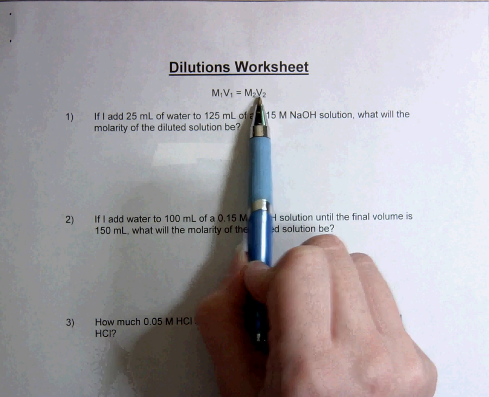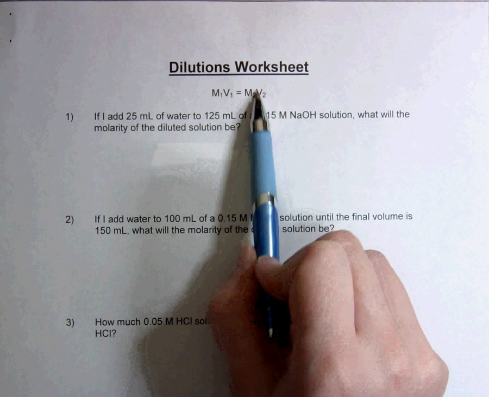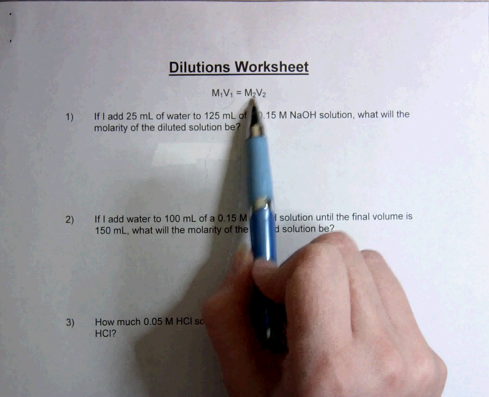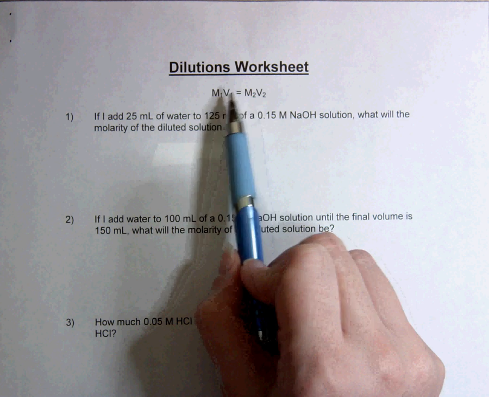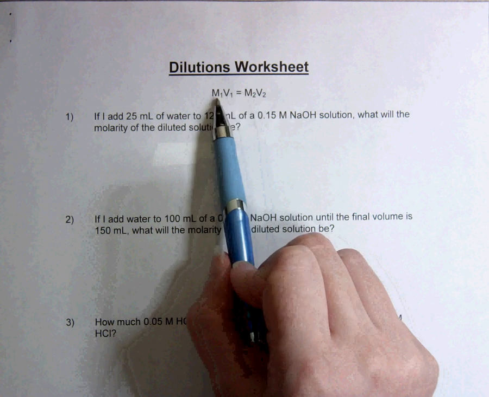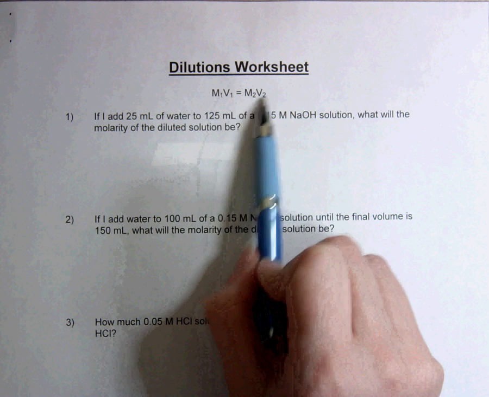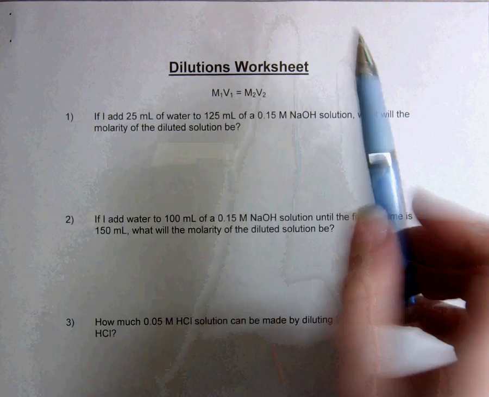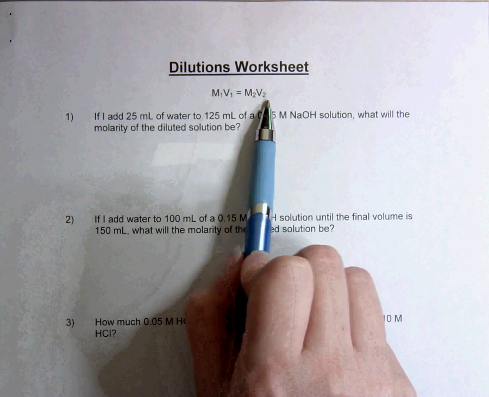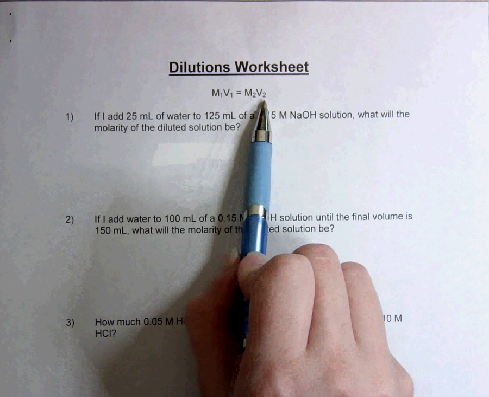Because as you add more water to your Kool-Aid, the volume goes up, which makes your concentration go down. And this happens relative to one another, so that these two multiplied together will be equal to these two multiplied together, no matter how much water you add. So all you're going to have to do on this worksheet is plug in the things that you know to solve for the one that you don't.